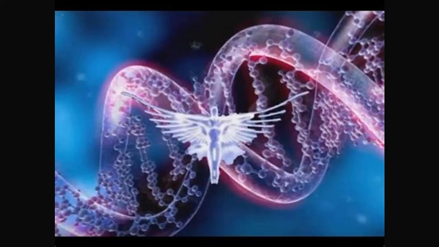And can you perceive also within every cell of your body, within the nucleus of every cell of your body, are more DNA strands, microcosms of the macrocosm of your central strands.